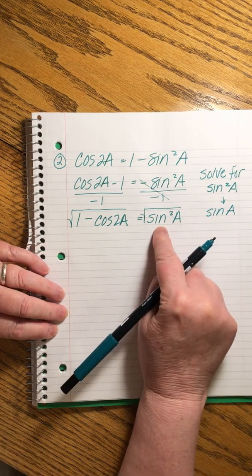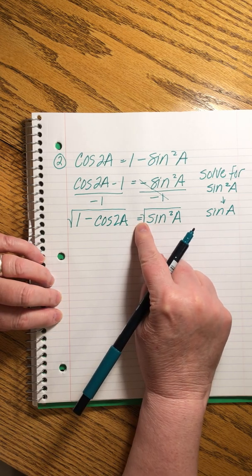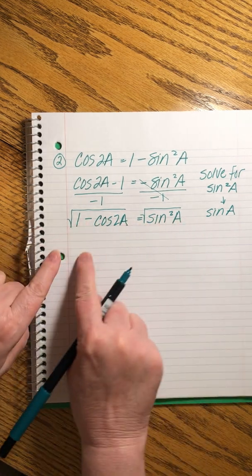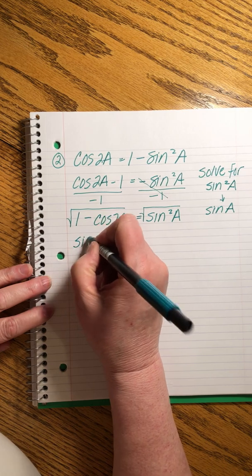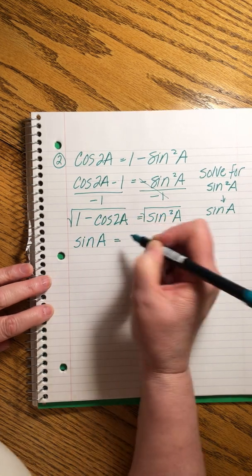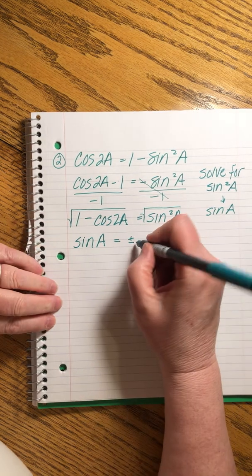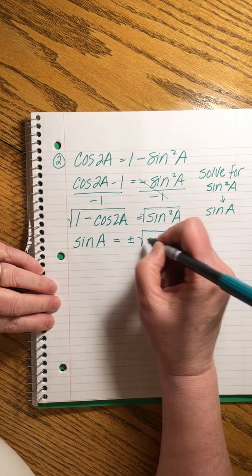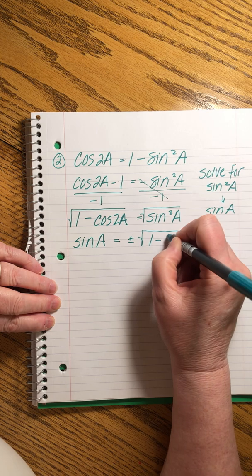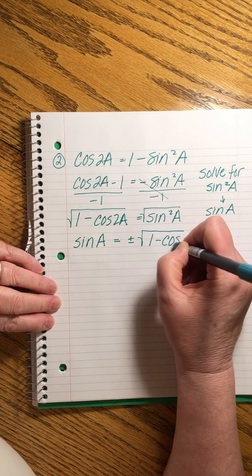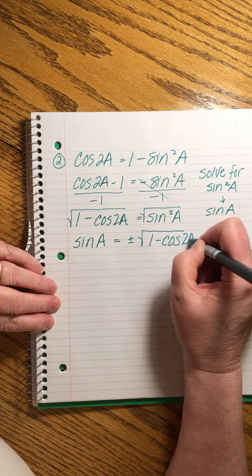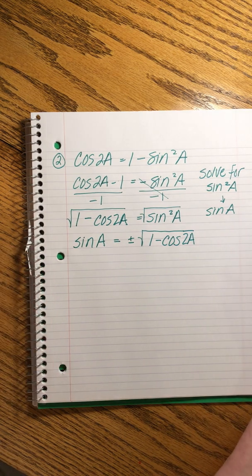So we already got it down to sine squared A. Now I'm taking the root to get it to sine of A. This I'm going to pull over here. So I get sine of A equals plus or minus, because it's the root, of 1 minus the cosine of 2A, right? We're good, we're good, we're good.